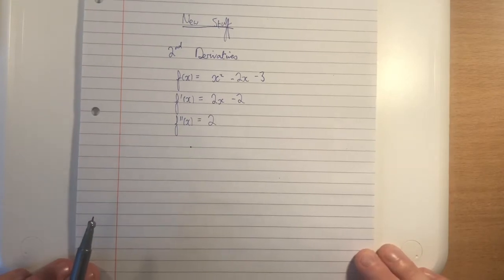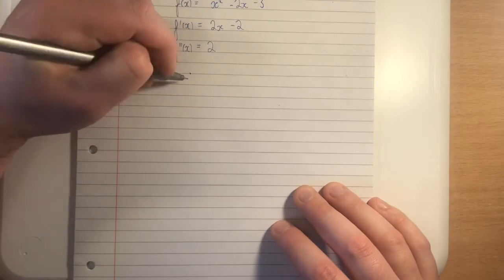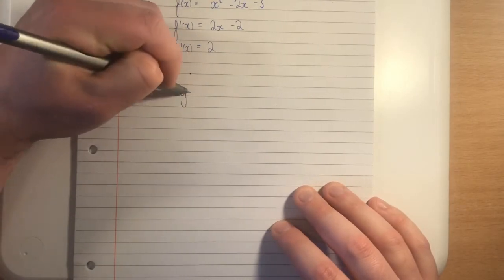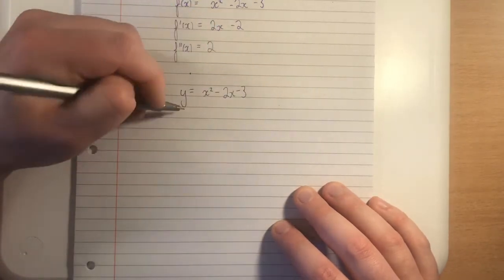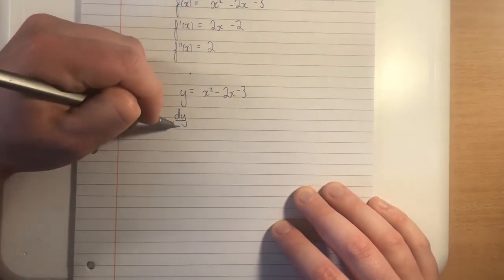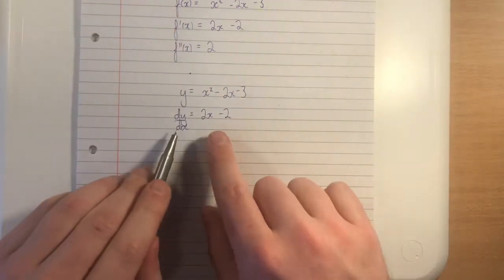Now, let's take a look at what happens if we use the other system, the more continental system. So if we have y is equal to x squared minus 2x minus 3, then we will have dy/dx equals 2x minus 2. That's what we know anyway.